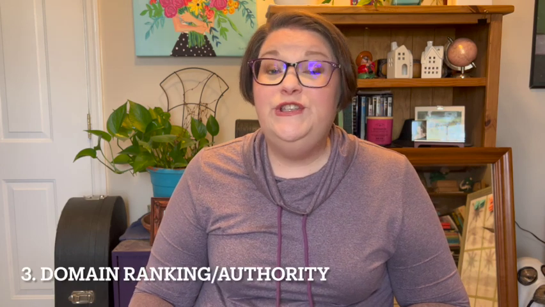Number 3, domain ranking or domain authority. These are also sometimes referred to as DR and DA, and these are rankings used by specific websites. Ahrefs uses DR, domain rating. Moz uses DA, domain authority. And the way these work is, they are criteria that rank a website in order of authority.